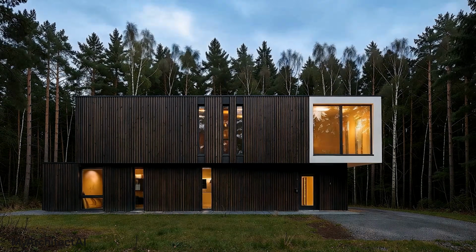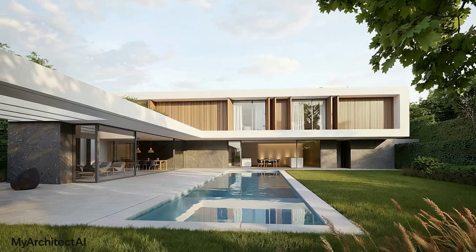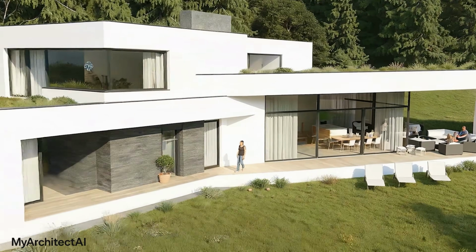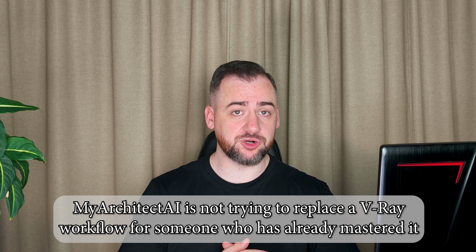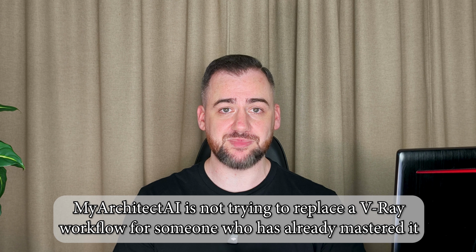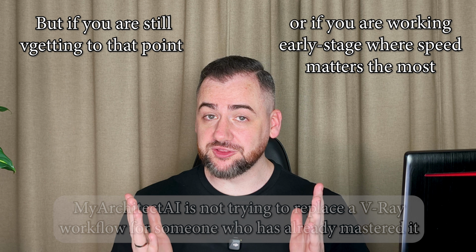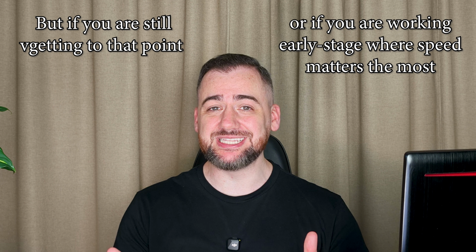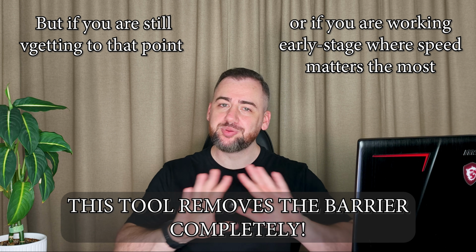The kind of thing you would normally require renderer setup, material libraries, lighting rigs, and hours of iteration. So if you have rendering software that you know perfectly well, keep using it. MyArchitectAI is not trying to replace V-Ray workflow for someone who has already mastered it. But if you are still getting to that point, or you are working on the early stage design where speed matters the most, this tool removes the barrier completely.